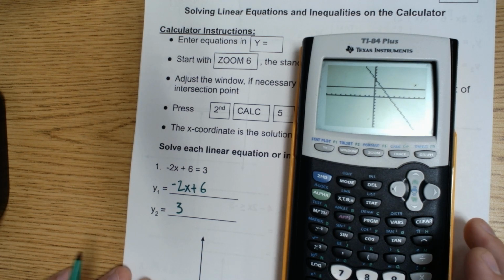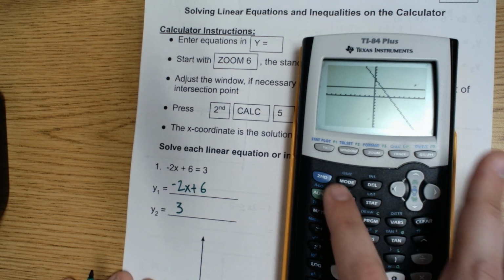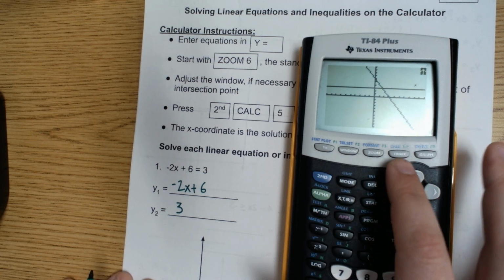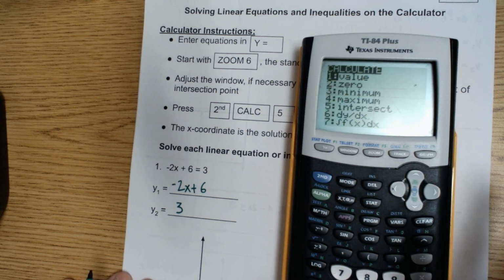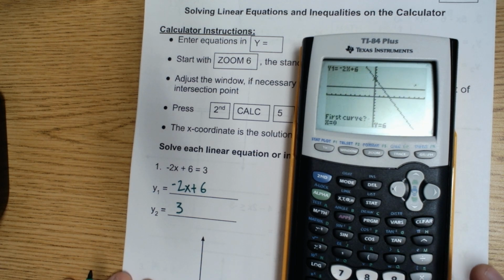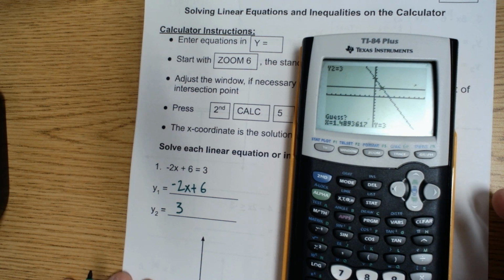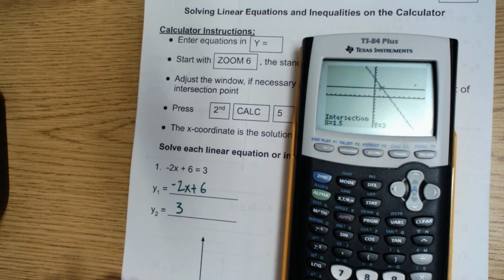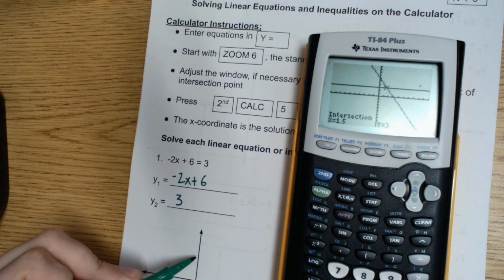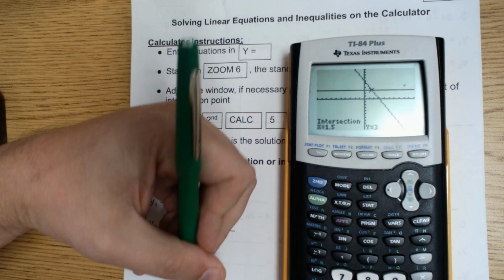From there I need to find where my intersect point is. So what I'm going to do is push second, then calc, which is above the trace, and then I'm doing number 5. So it's going to ask me where my two curves are, and you just want to get that cursor close to where it is when it says guess. And it says my intersection is 1.5, 3.